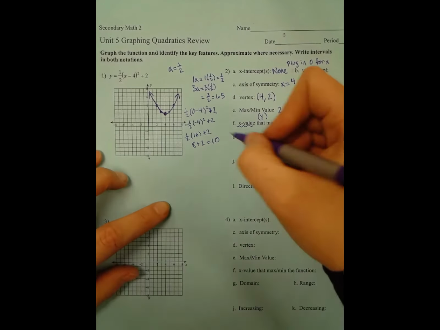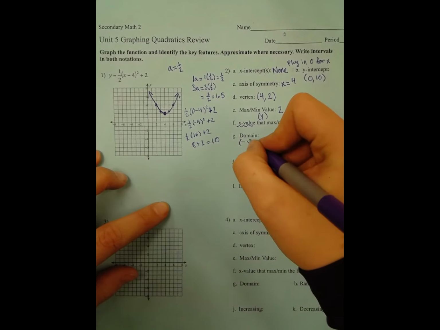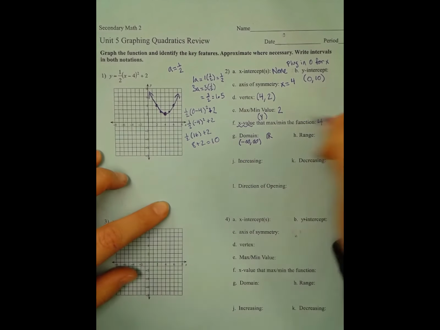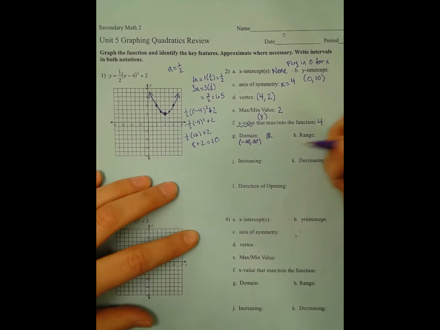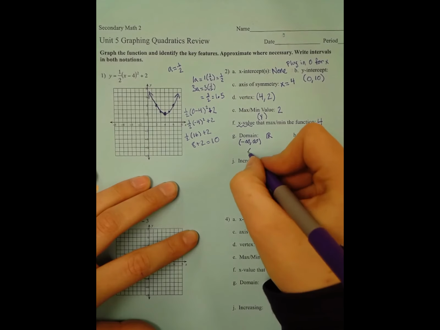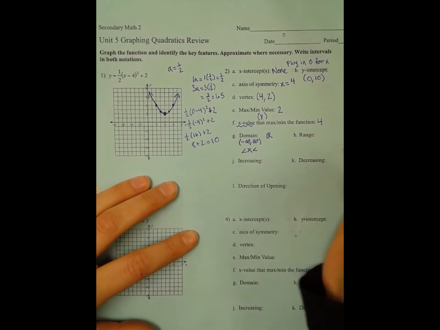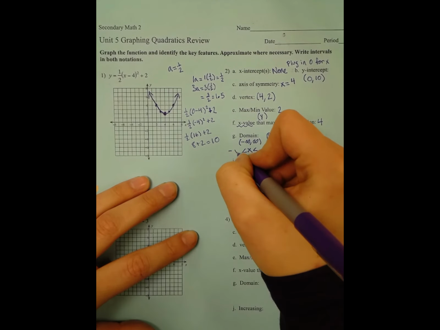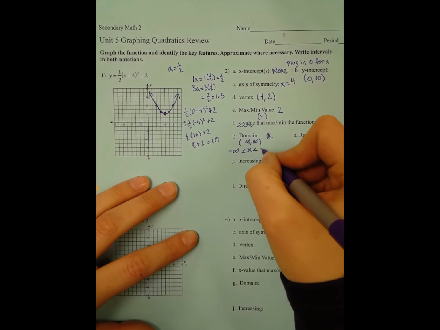Okay, domain for parabolas is always going to be negative infinity to positive infinity. We could also write that as all real numbers. Or in inequality notation, domain is looking at the x. So I'm going to put x between 2 less than signs, and then it's going to be negative infinity on the left and positive infinity on the right.